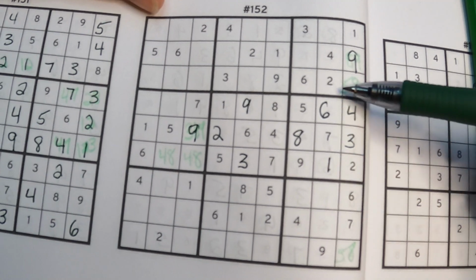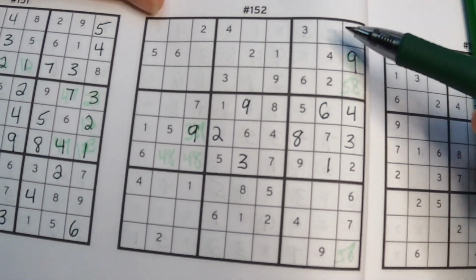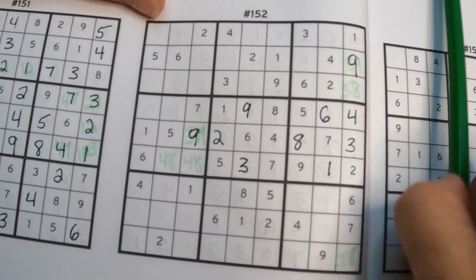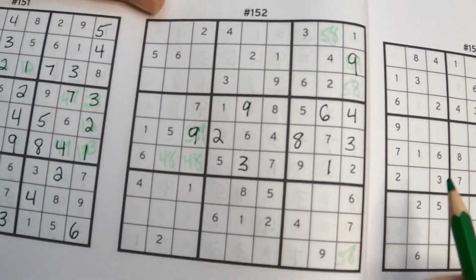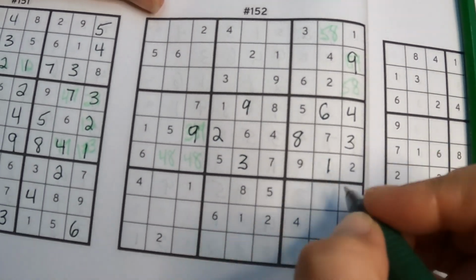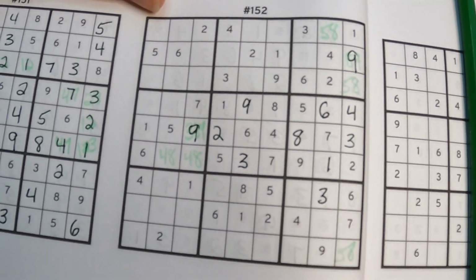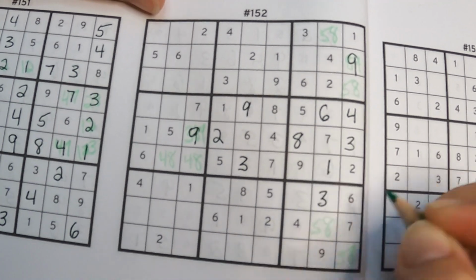For this column, we're missing 3, 5, and 8. We've got a 3 there. So 5, 8, 5 and 8 there. So this is our 3, and then no help here, so 5, 8.